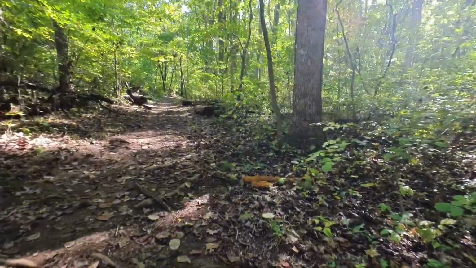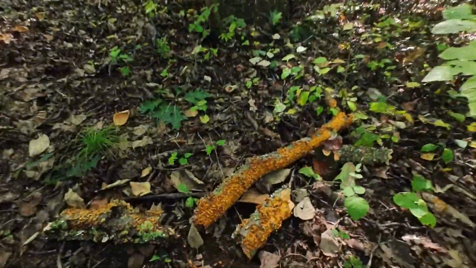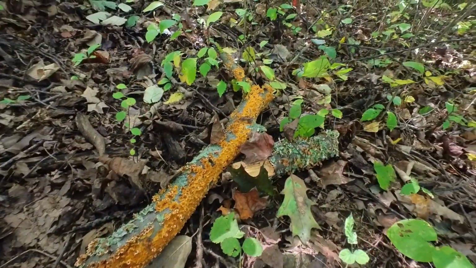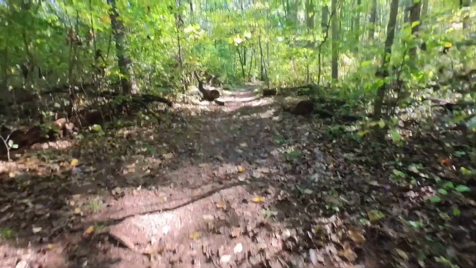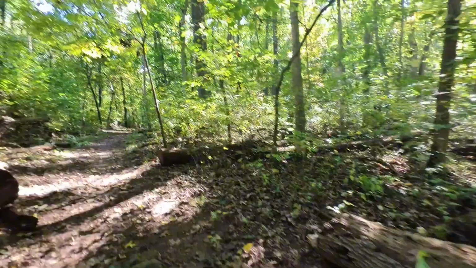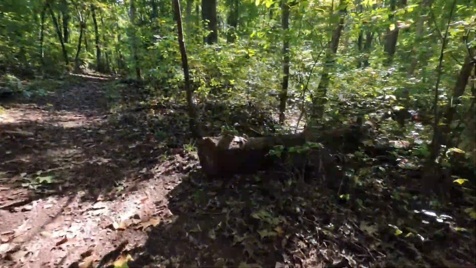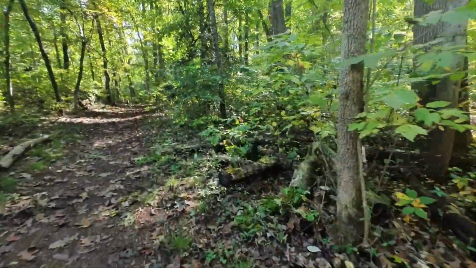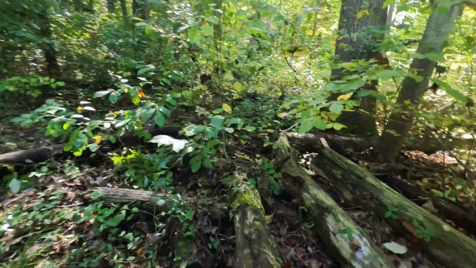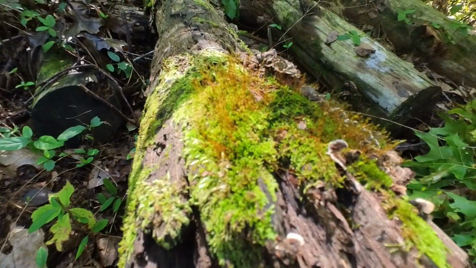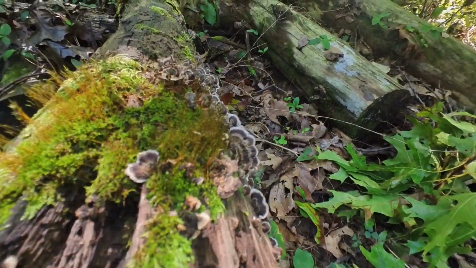Look at this moss and fungi growing on this tree, that branch that fell. It's pretty cool. I mean, you can just see how the forest has a lot of trees down, and they survive. Things survive. Like, look at this. Look at that moss, a little bit of fungi.